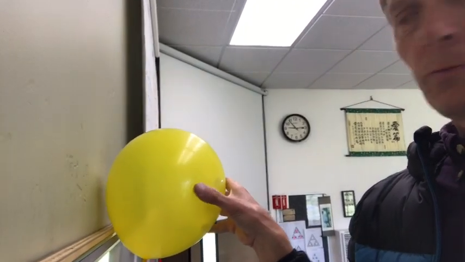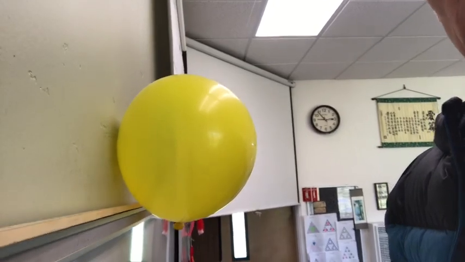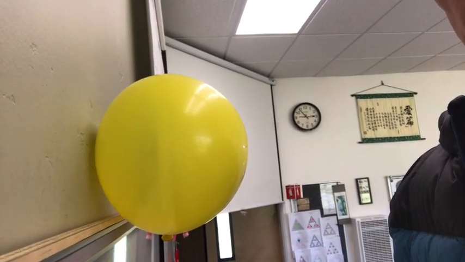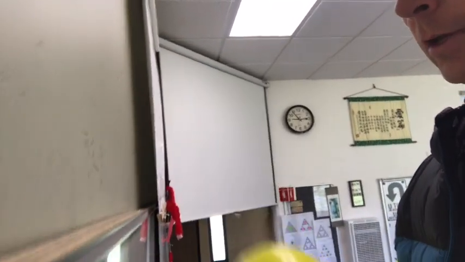Now, I'm using the ruler here to give it a little bit of help, but it's staying there due to static electricity. If I don't give it a little bit of help, it falls down, because MBA does not handle static electricity very well. But here we can do a little bit of demo with this.